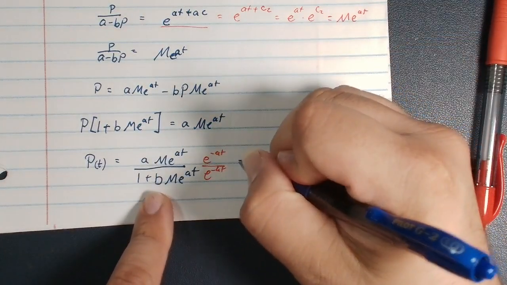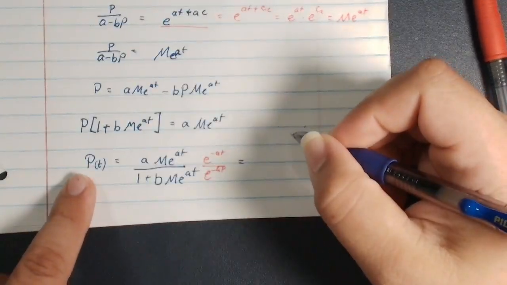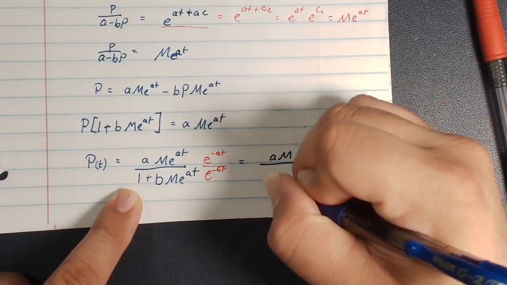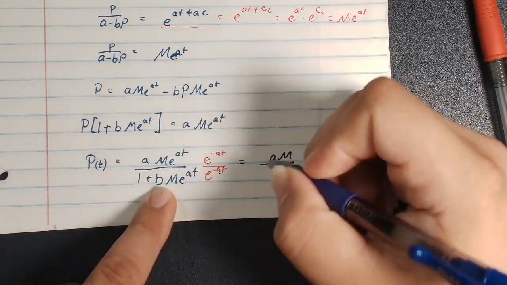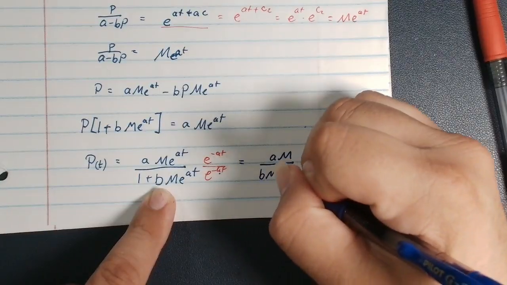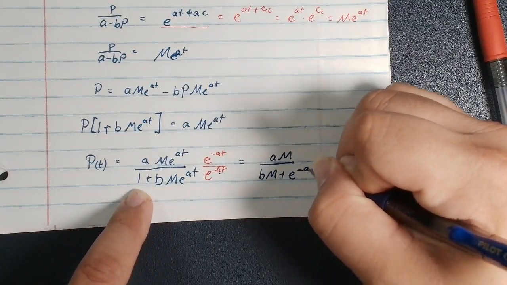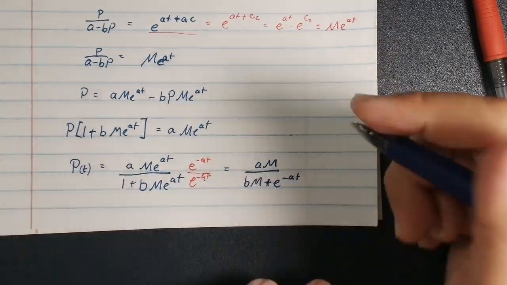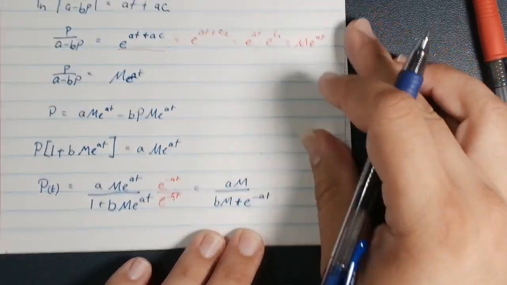I don't know, but this is often written as P of T equals AM over, here these two divide out, these two cancel out, so you end up with BM plus e to the minus AT. This is the most common way of writing this, which is the solution to the logistic equation.